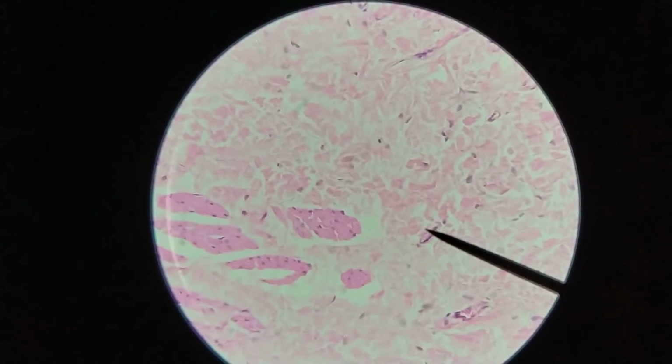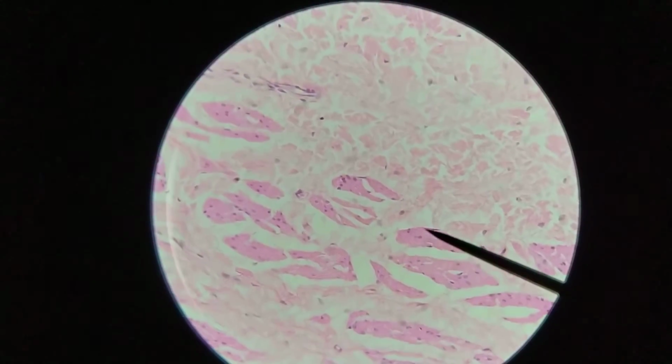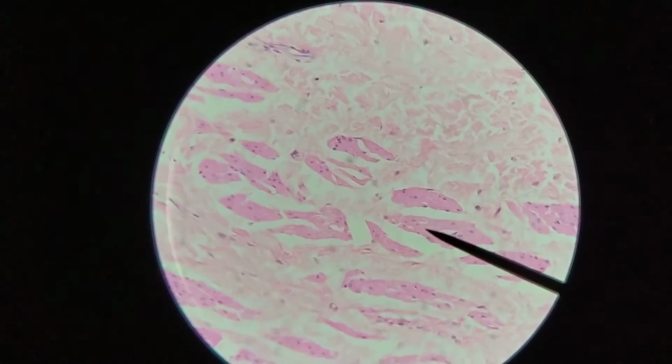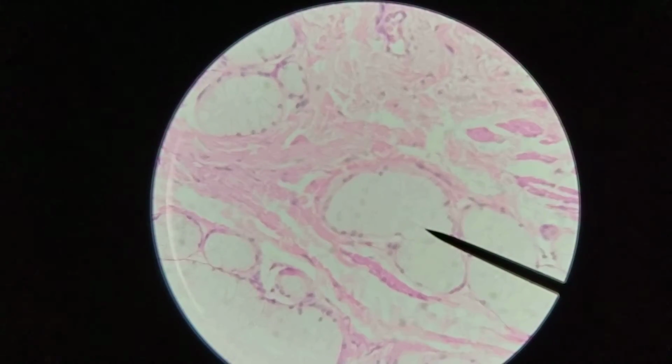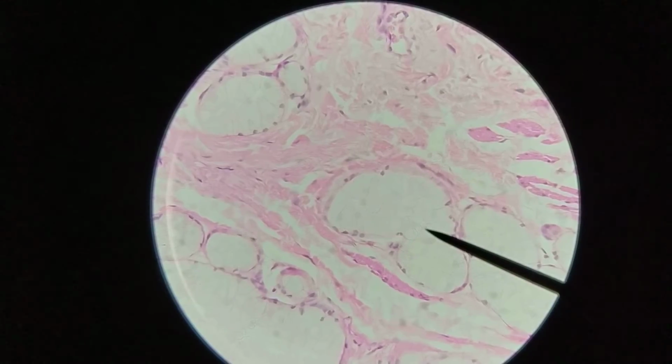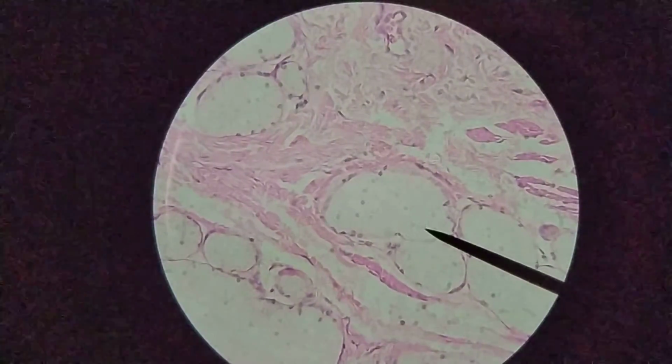As we go a little deeper here, we start to see some muscle. This is the muscularis mucosa, the more eosinophilic material. And then beyond that, we have some of those submucosal glands I mentioned earlier. Let me see if I can increase the contrast a little bit so we can see more of the boundaries of these cells.